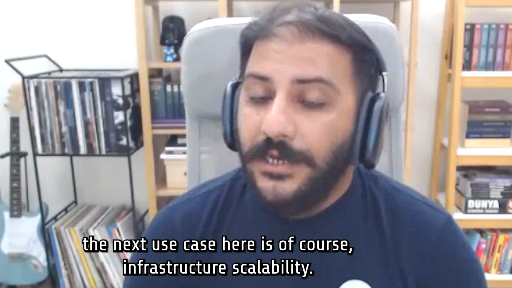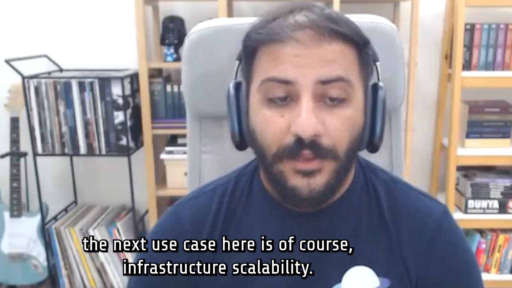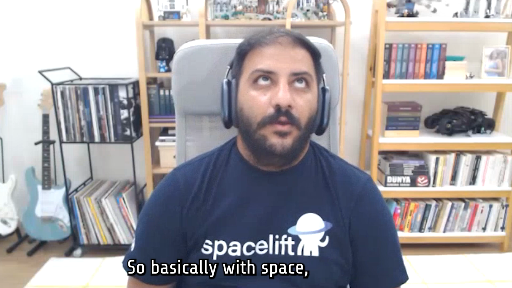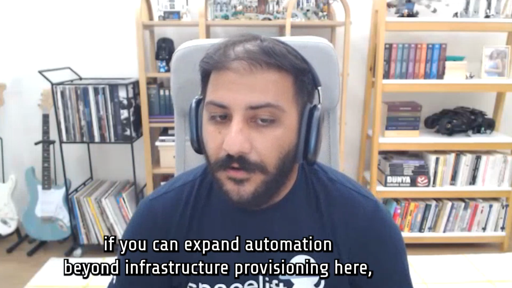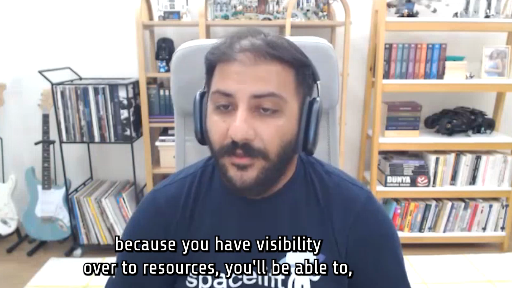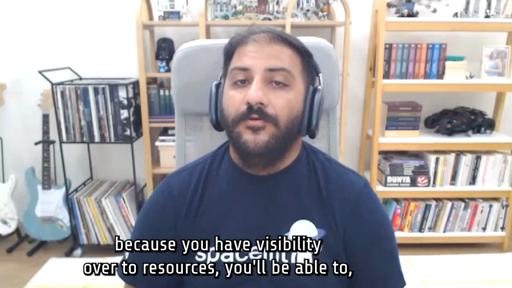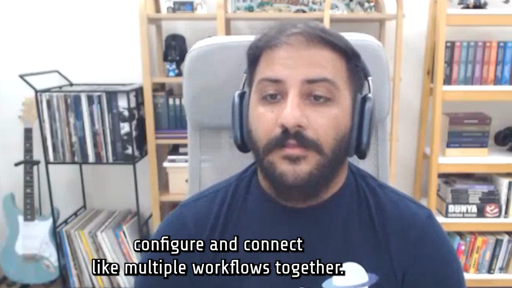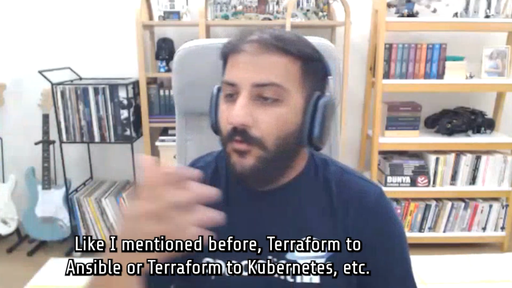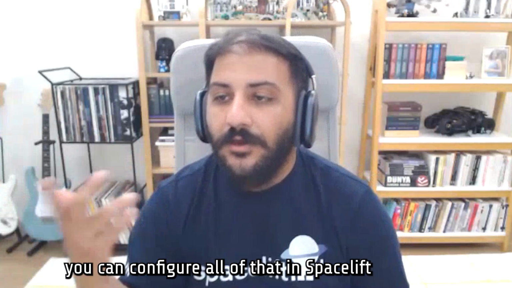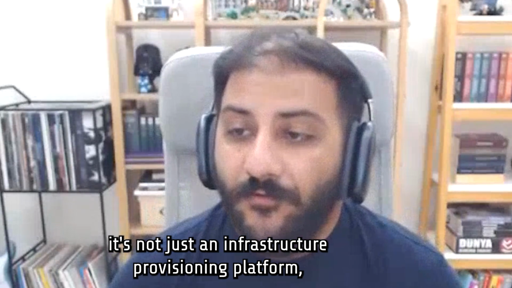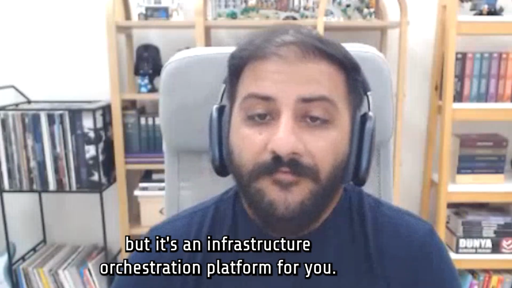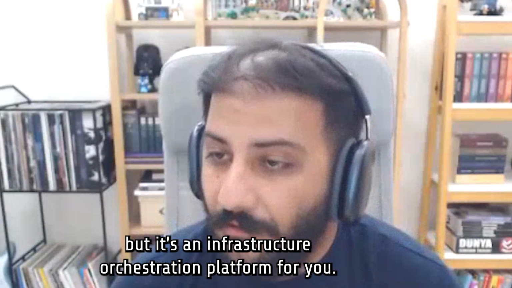The next use case here is, of course, infrastructure scalability. So basically, with Spacelift, you can expand automation beyond infrastructure provisioning here. Because you'll have visibility over the resources, you'll be able to configure and connect like multiple workflows together. Like I mentioned before, Terraform to Ansible or Terraform to Kubernetes, etc. You can configure all of that in Spacelift. It's not just an infrastructure provisioning platform, but it's infrastructure orchestration platform for you.